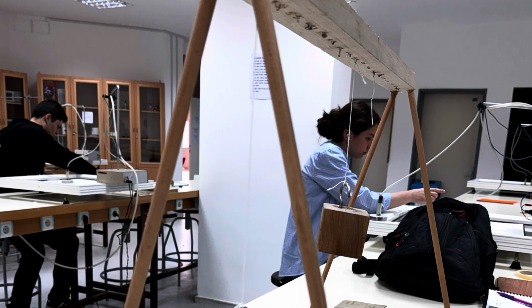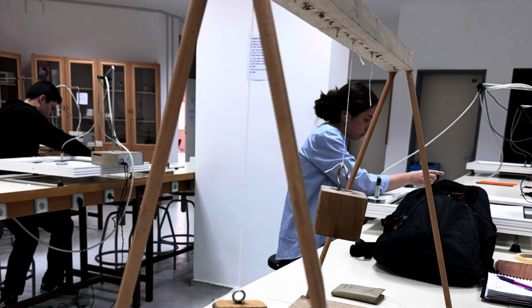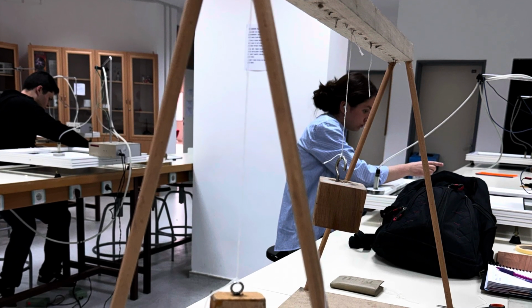At last, I also measured the gravitational acceleration via the first pendulum's period that I measured.